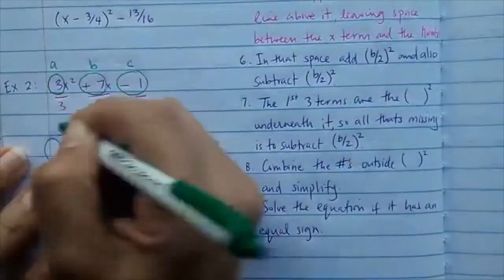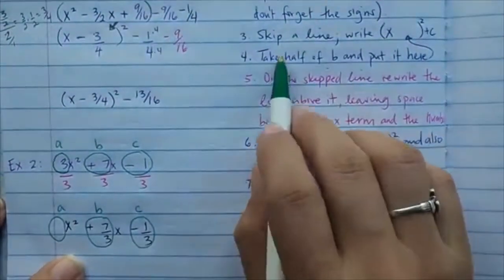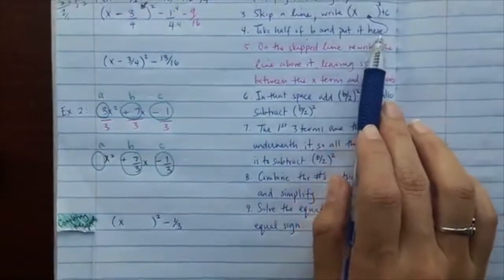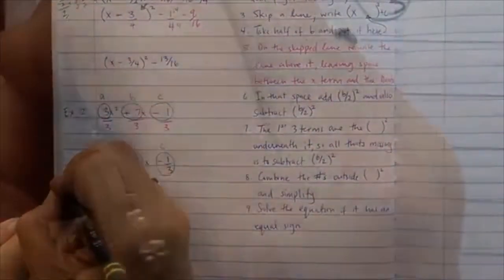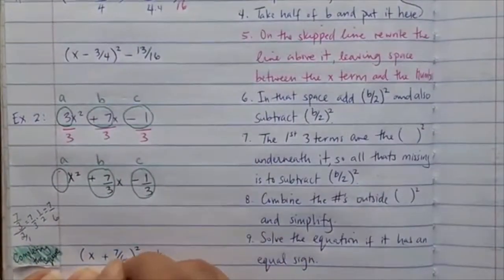Alright, label A, B, C, don't forget the signs. Skip a line and write the parentheses squared and C outside, I just did. Then take half of B, so that's 7 over 3 divided by 2, which is 7 over 3 times 1/2, which is 7 over 6. And that's what you put in there, so 7 over 6.